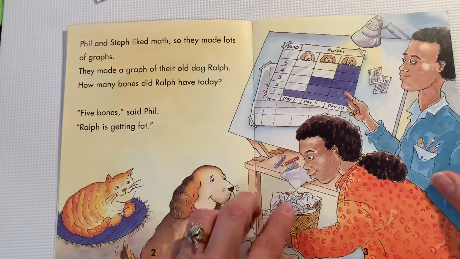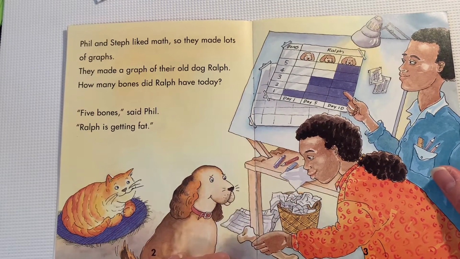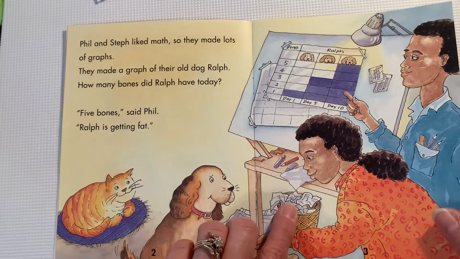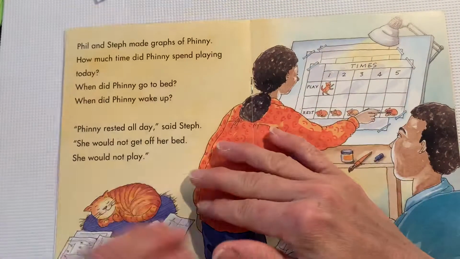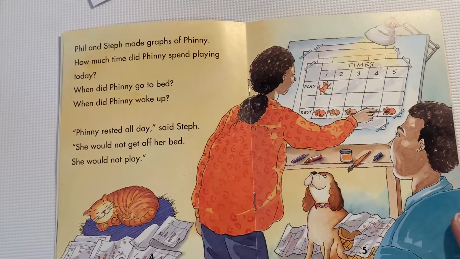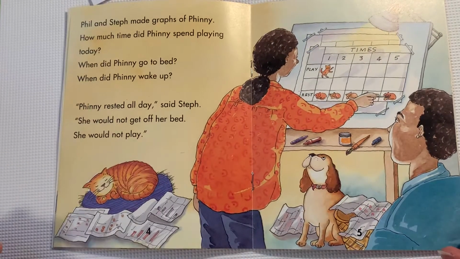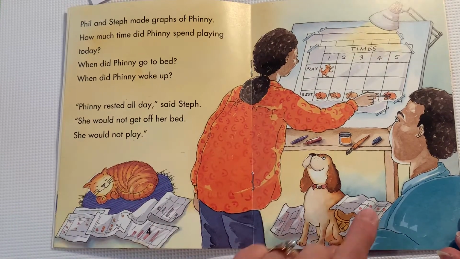Goodness. Look, they have tried and tested a few different graphs, thrown some away, and started again. That's how we test and learn the best way to do things sometimes. Look at all of these.